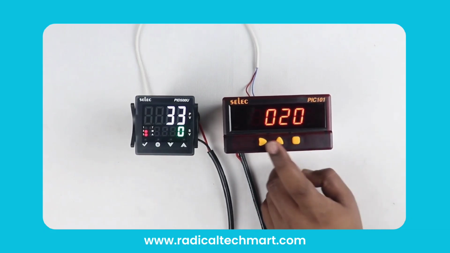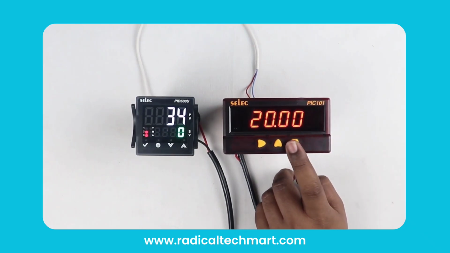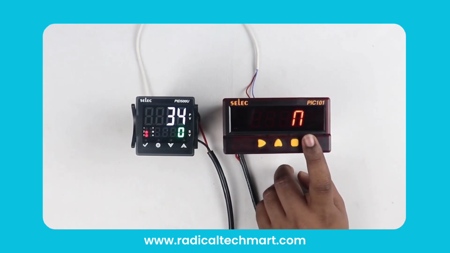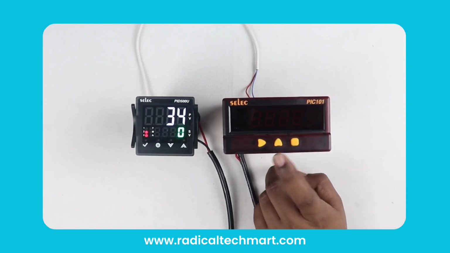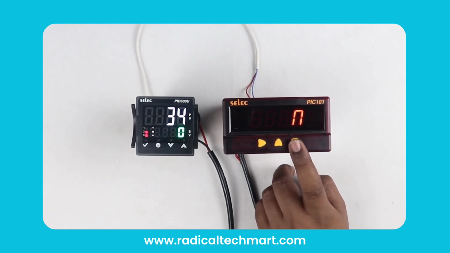Following this is display scaling high, DSCA, which determines your maximum input display value. For a 4 to 20 milliampere input, the maximum is 20 milliamperes, so you would set the display to 20. Similarly, input scaling maximum, CA, is typically defaulted based on your input selection, e.g., 20 for 4 to 20 milliamperes, 10 for 0-10V, but can be adjusted if needed.